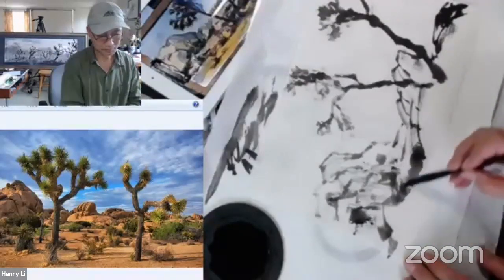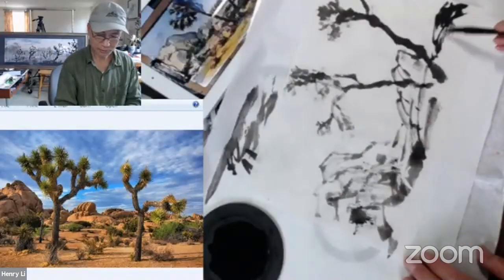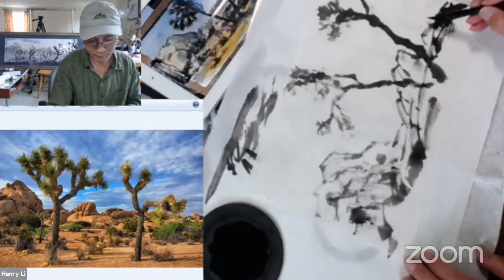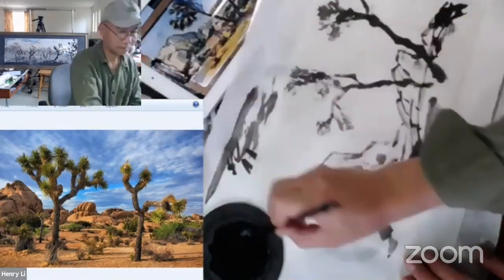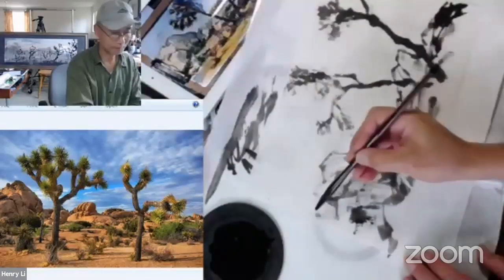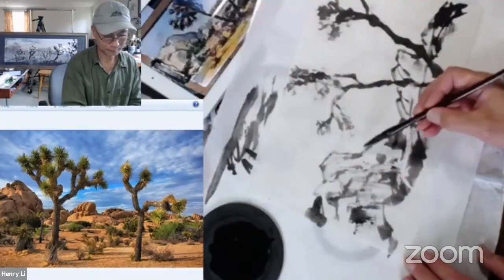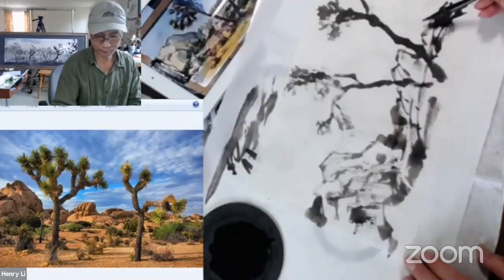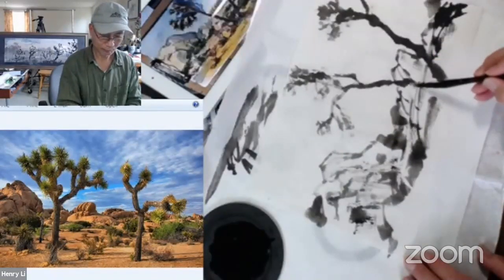I'll just make a quick sketch. Distant mountains, distant wash. All right, we've got a lot of here already.